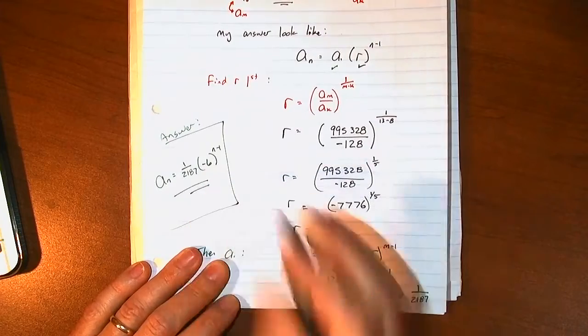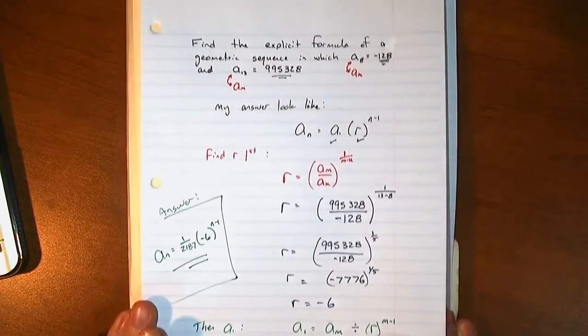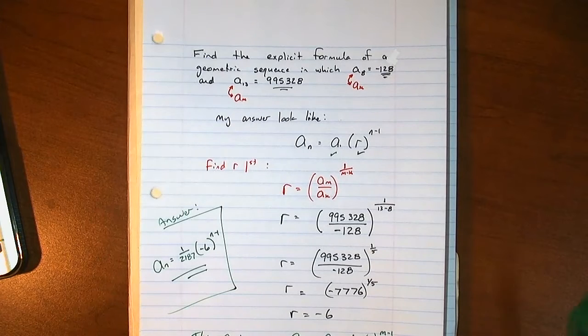And there's my answer. All right, so hopefully that helps you with how to use the formulas for geometric sequence.